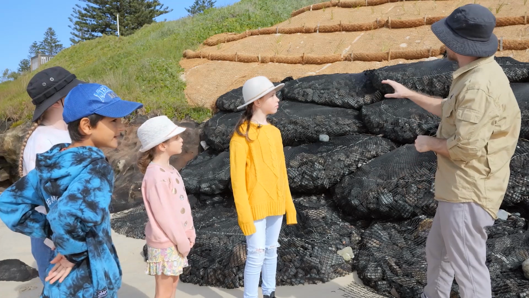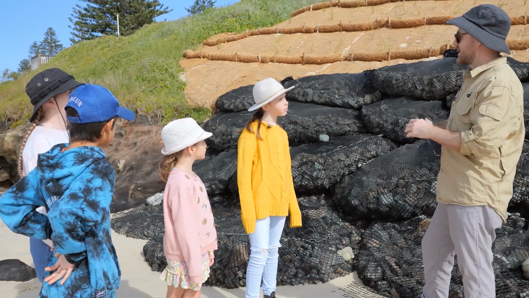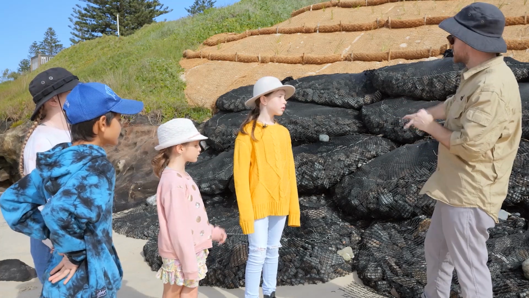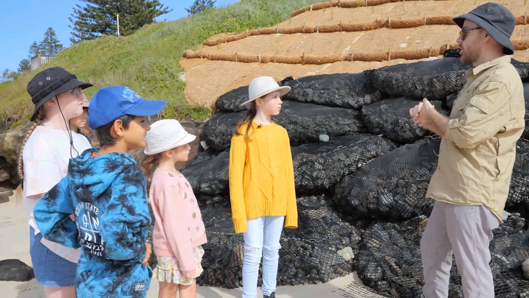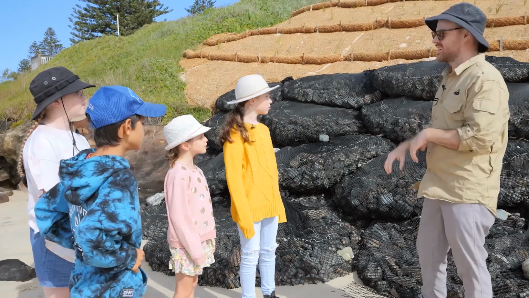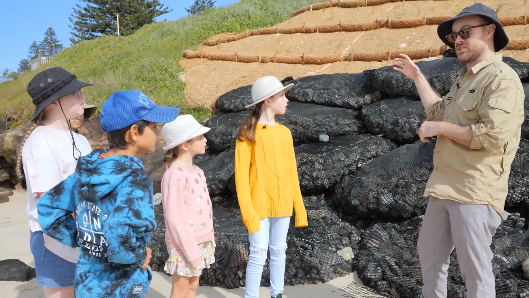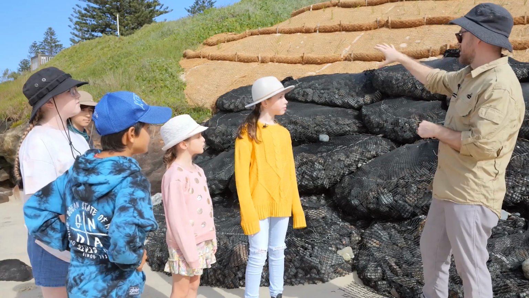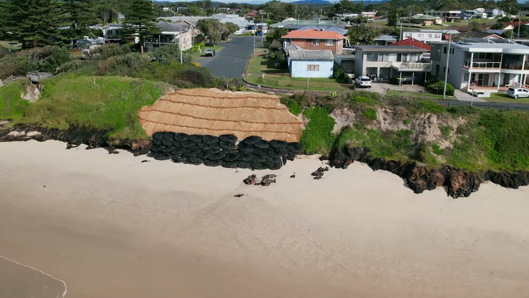So we've come to this spot which didn't have any protection, and we've had engineers design this structure using these rock bags to provide a copy of the coffee rock, if you like. We've filled it full of sand and planted out all these plants behind, so that eventually we're going to have pretty much a natural dune profile along here to give protection to the road and the houses behind us.